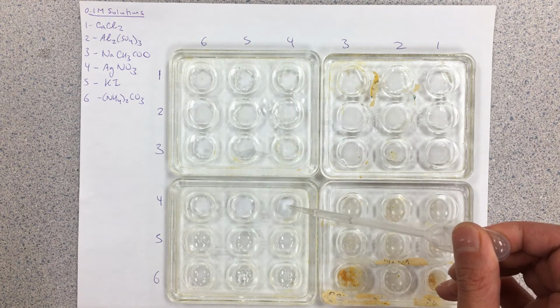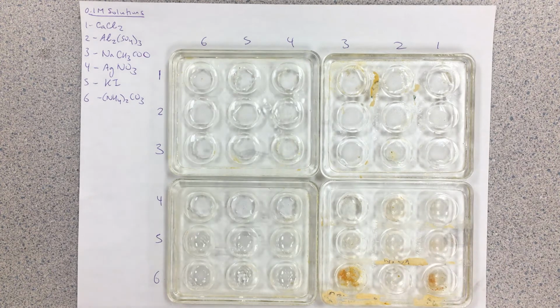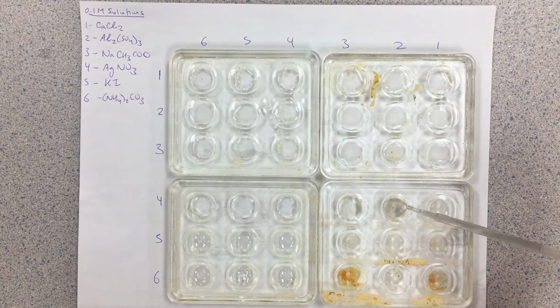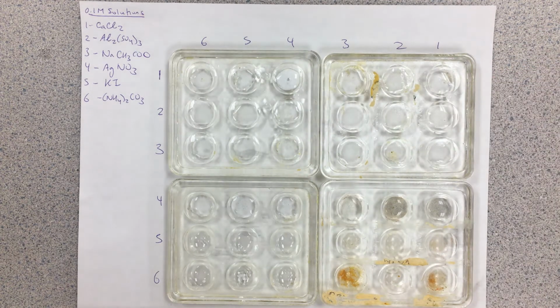Again, just for completeness' sake here, I'm going to go across the entire row, but technically speaking, we're actually doubling up some of these mix and match combinations here. We just want to at least have one look at which ones form precipitate. So solution number 4.